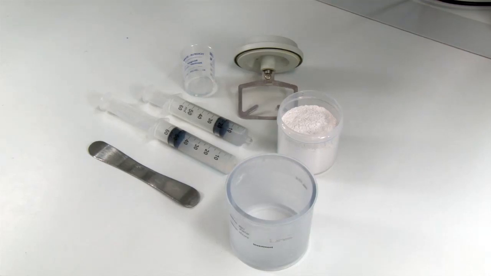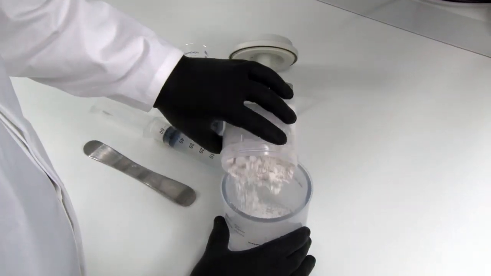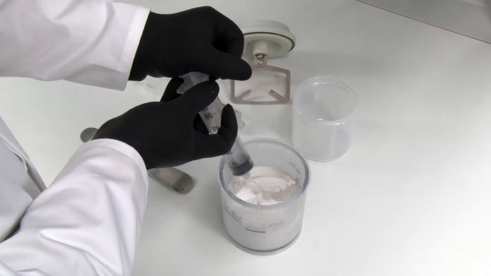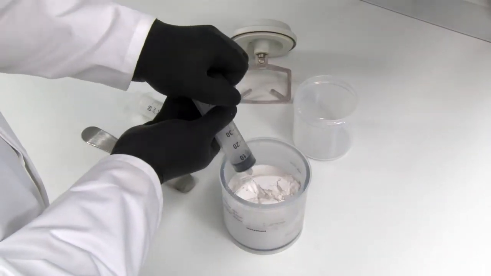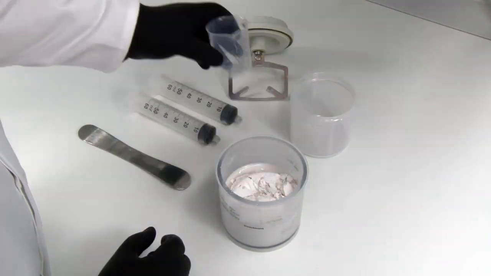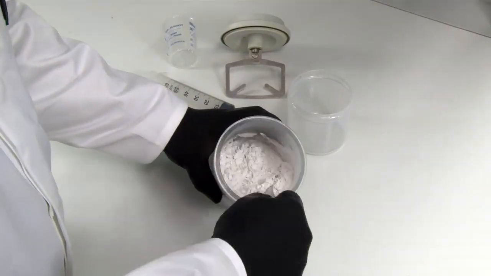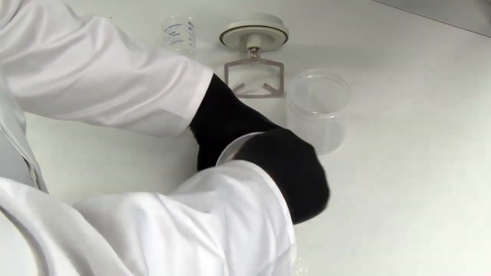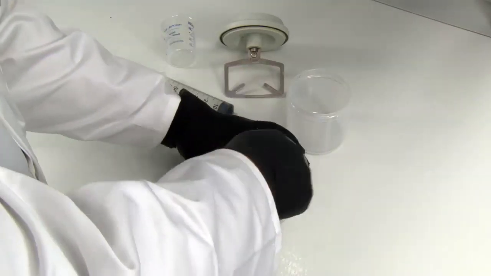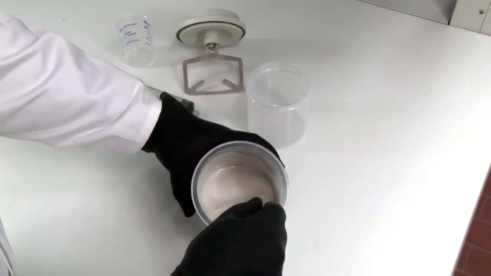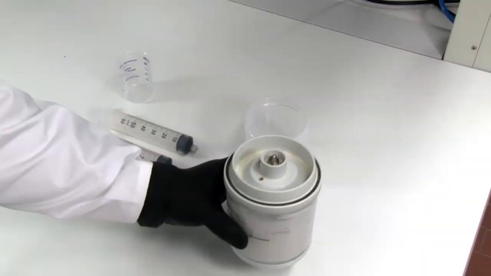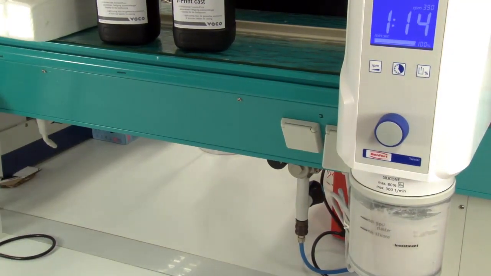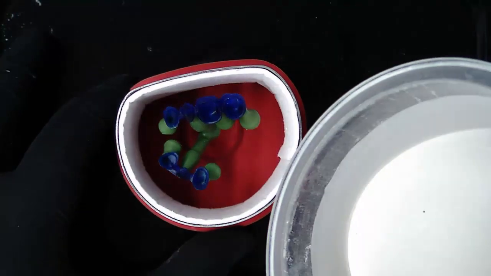These are the components of the investment material, which can vary depending on the used investment material. We start with the investment powder. Add the measured investment liquid, as well as distilled water. This mass must be mixed for 1 minute. Afterwards, it is stirred under vacuum for 1½ minutes to obtain a homogeneous bubble-free mass.